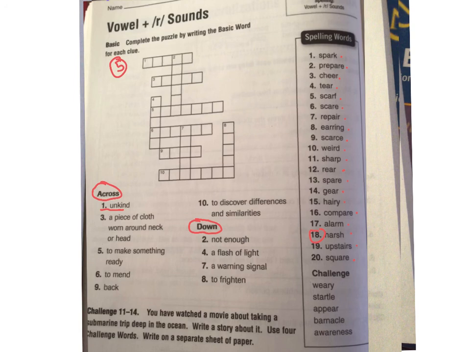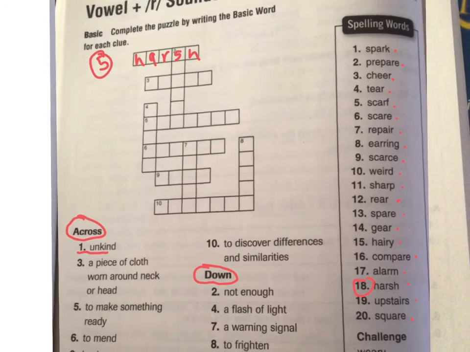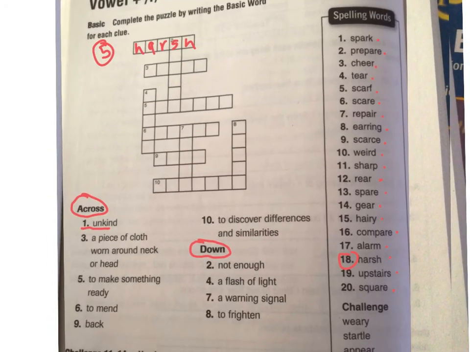Okay, so I want you to do the rest of those on your own, and you should be good to go. And so then you would go up, guys, and you would write harsh in here, right? Guess we should have done that. All right, so you might want to do all the across ones first, then move on to the down ones. That's up to you. Okay, so good luck. Thanks, guys.